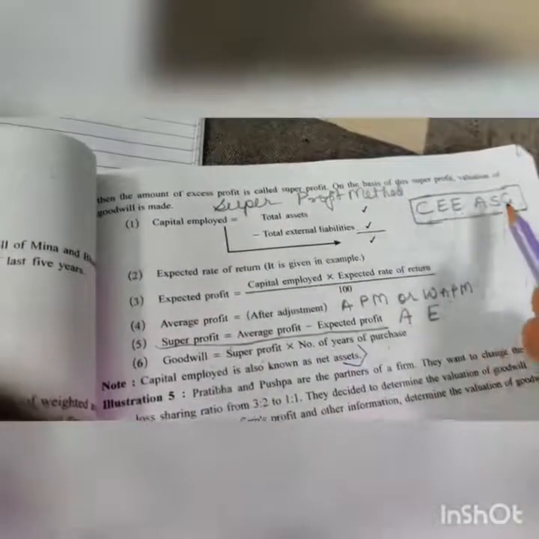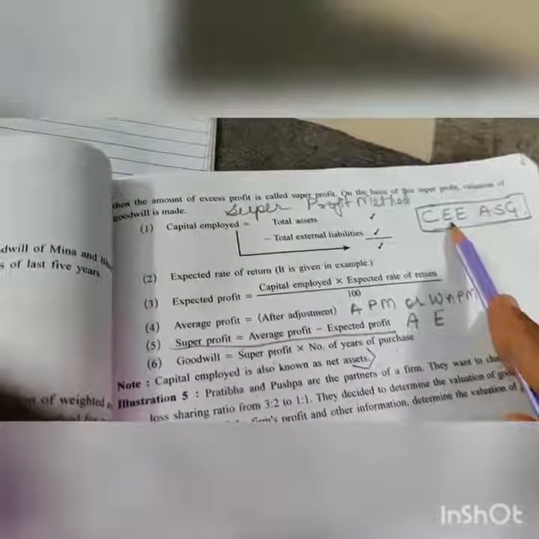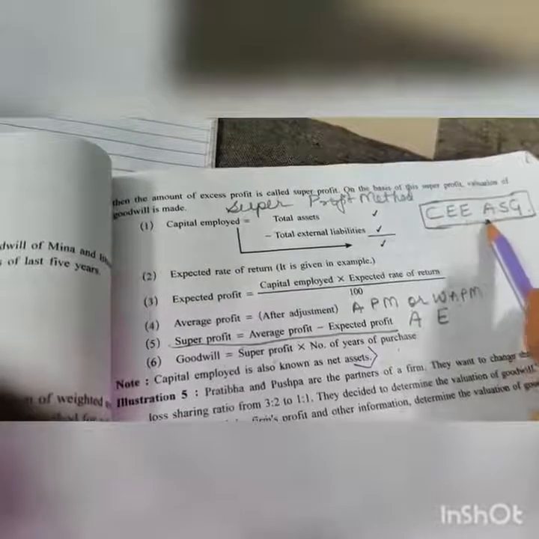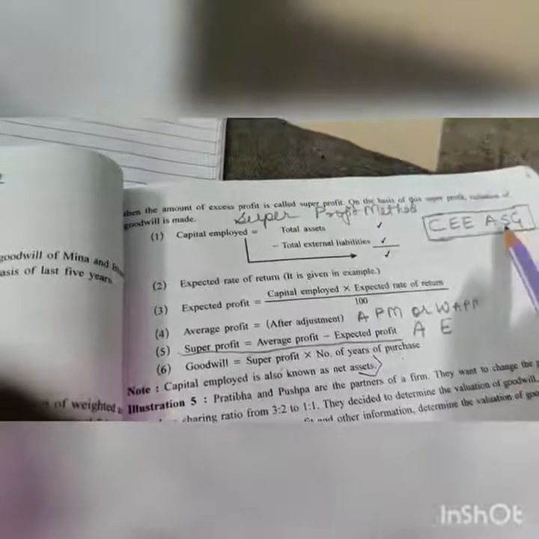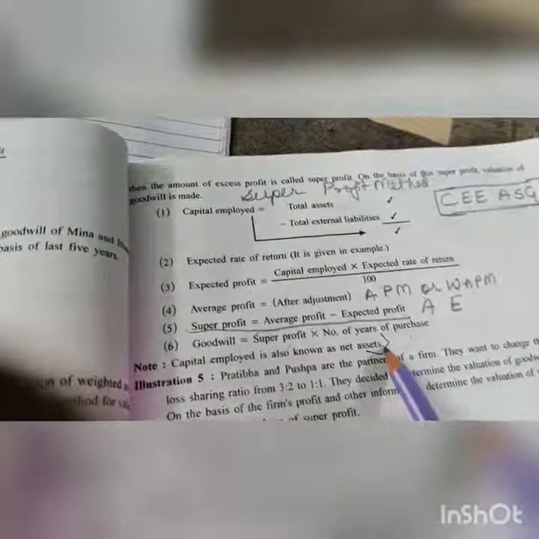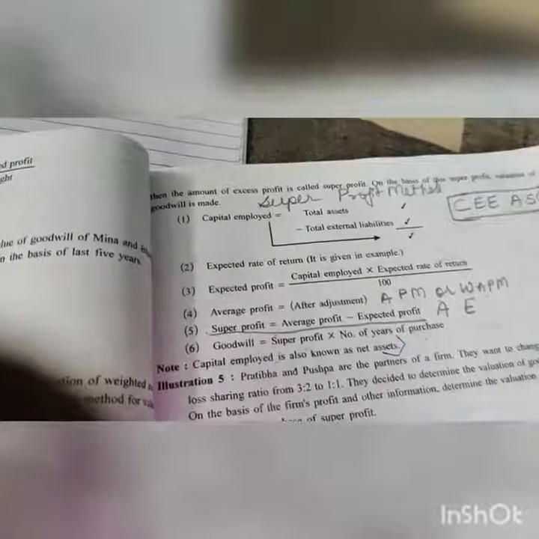So these are the 6 steps. First, capital employed. Second, expected rate of return. Third, expected profit. Fourth, average profit. Fifth, super profit, and then sixth, goodwill. Clear? Remember, capital employed is also known as net asset. Sometimes in the board exam they can say that net asset is of rupees this much. So you have to remember that capital employed and net asset are both the same, one and the same.